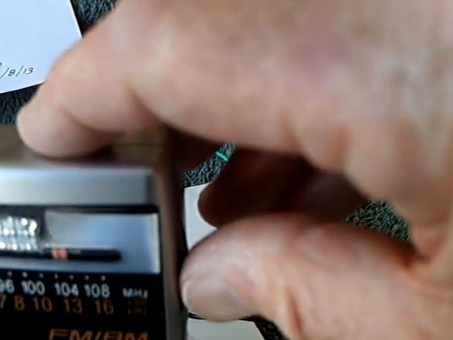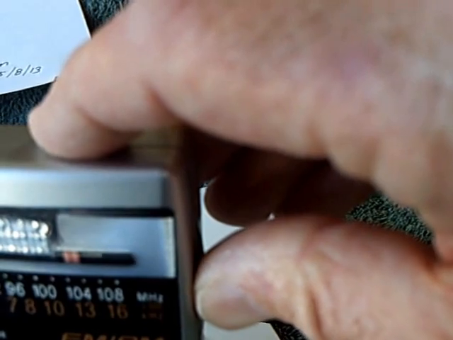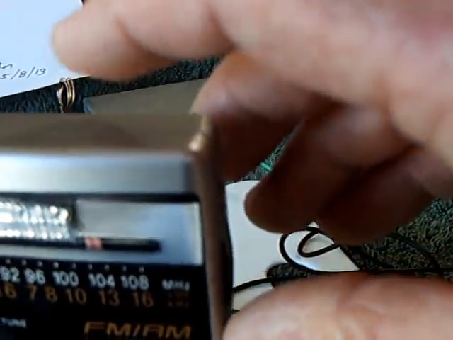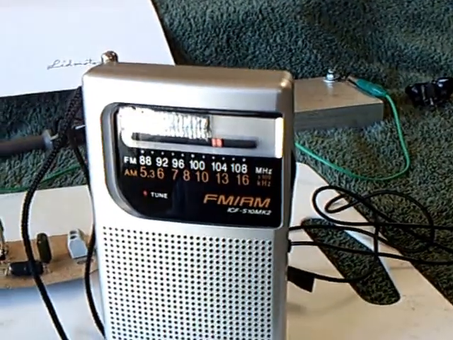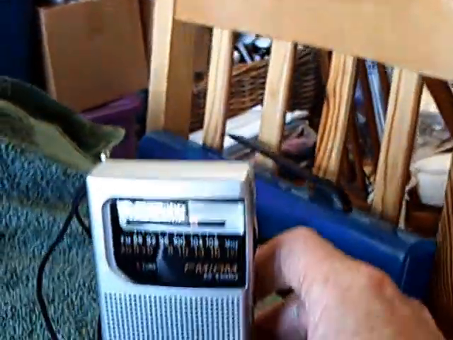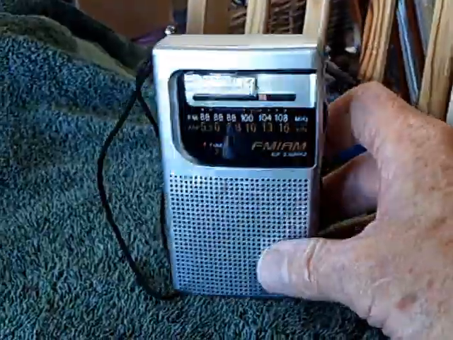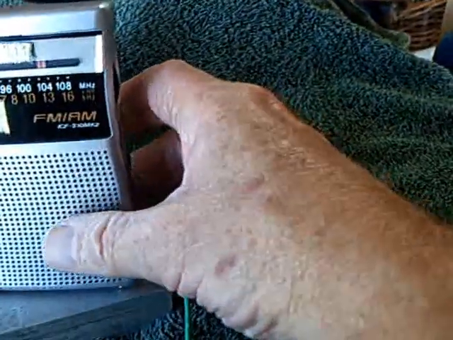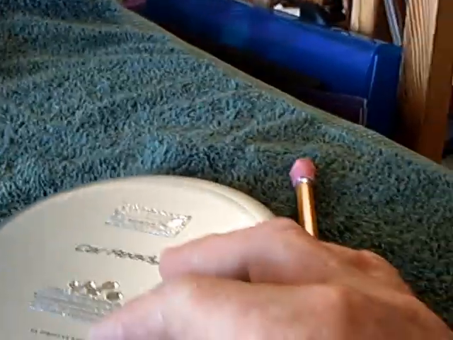The signal does drift. So this is not a very good transmitter, but it does work. I'll stop it here.